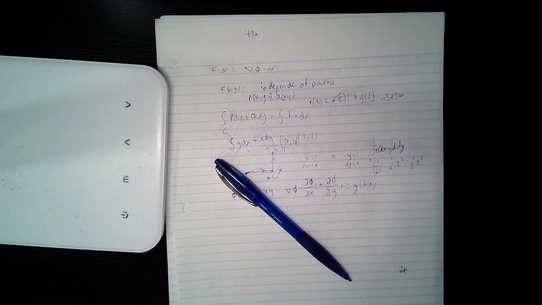Okay, of course, not every vector field. Blah blah blah, path independence. Oh, I should really be focusing.